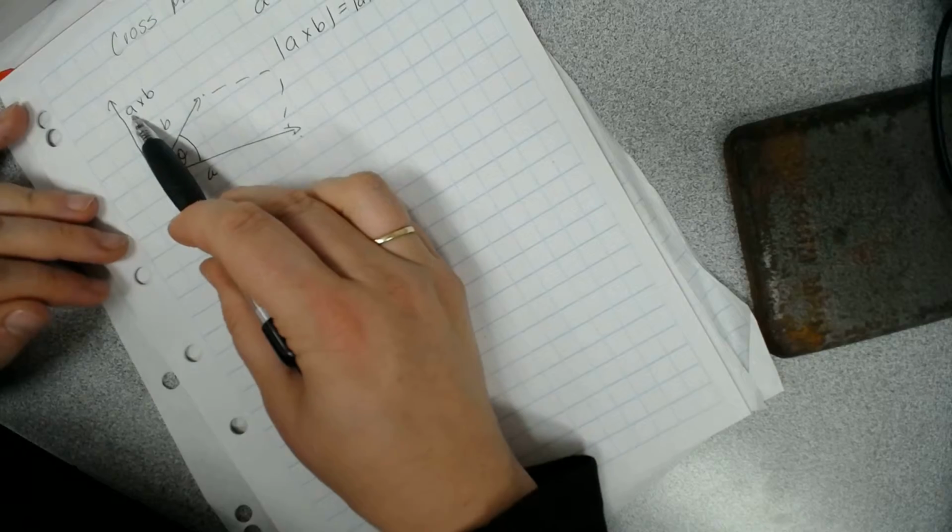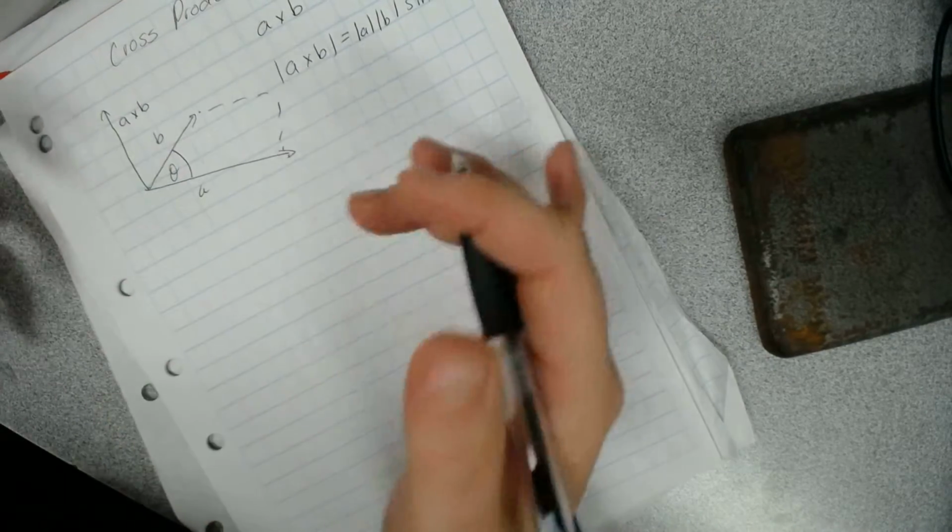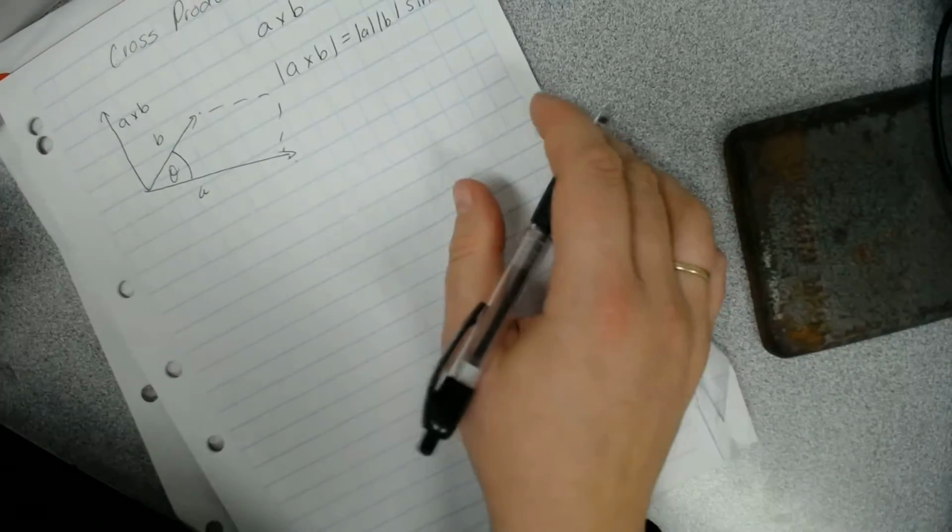Now, A cross B is like dot product, except we don't have the same versatility. So basically order is really important.